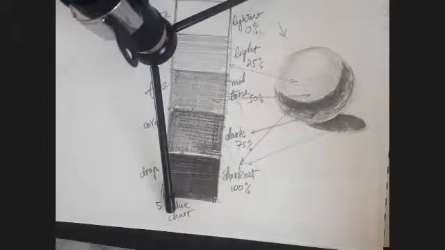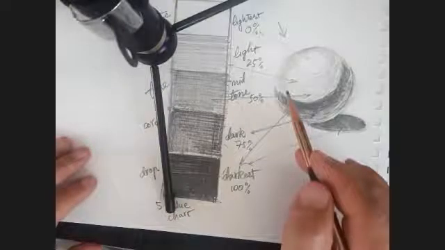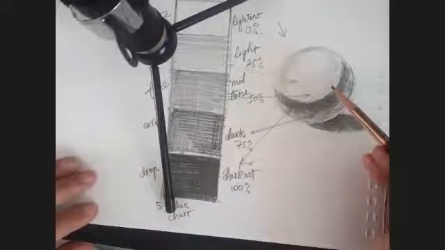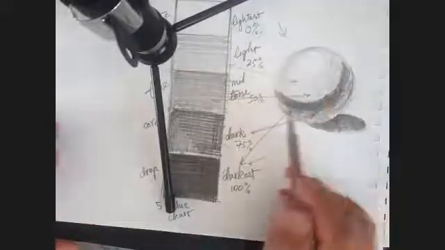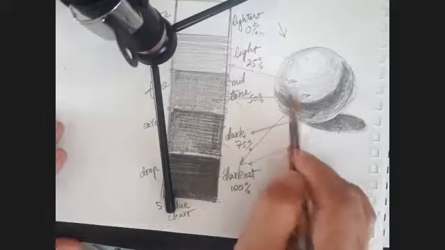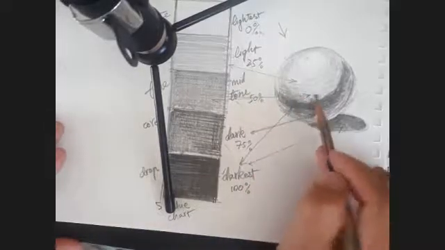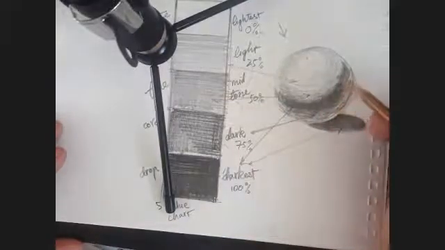Now, let's put the finishing touch. And what is the finishing touch? Make the transition from one value to the next as smooth as possible. For instance, this is, you know, the line is too stark. So let's make this mid-tone part a little bit darker. The separation is getting blurred.